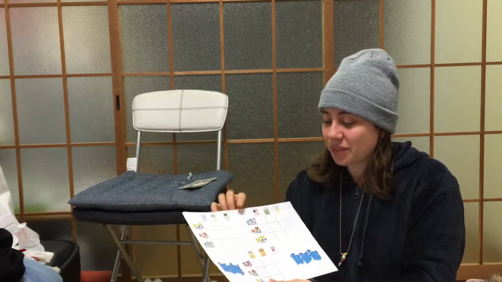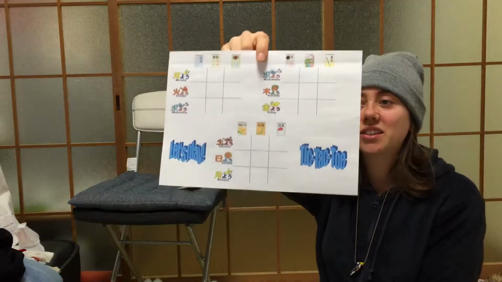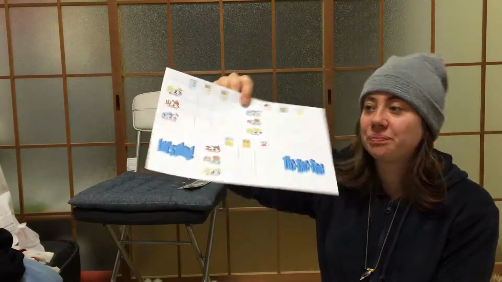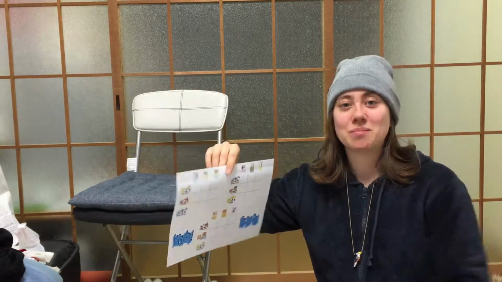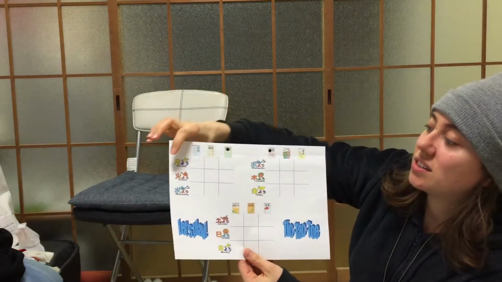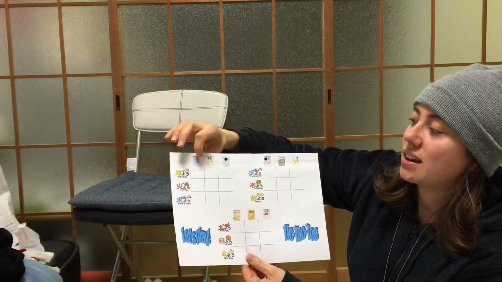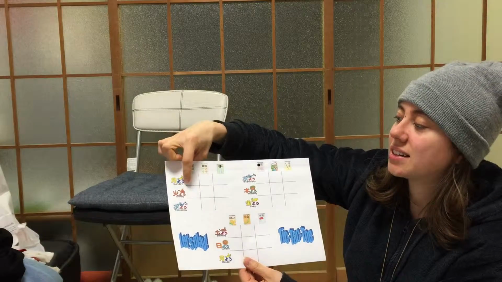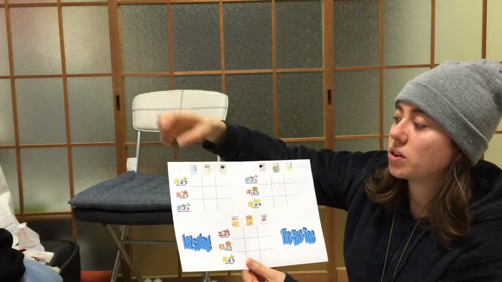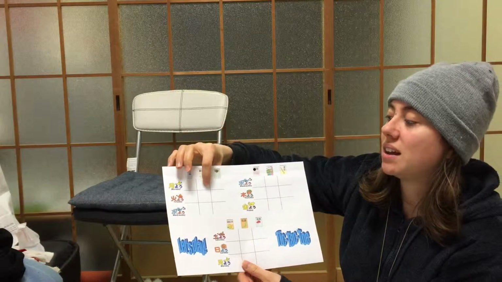This one is a tic-tac-toe game that involves days of the week and subjects. What you get the kids to do is say, on Monday, I study math. Or you can say, I study math on Monday.